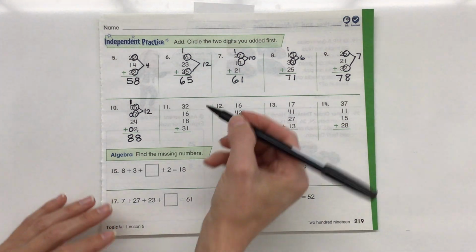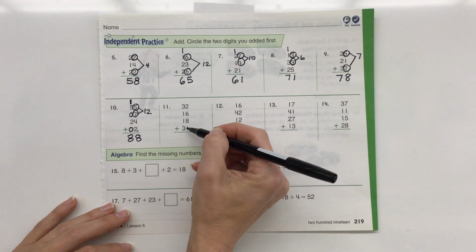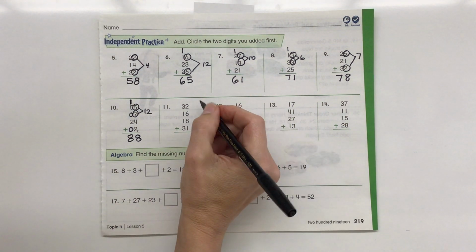Okay, let's take a look at this one over here. We're looking for some strategies we can use. Oh, I can make a 10.